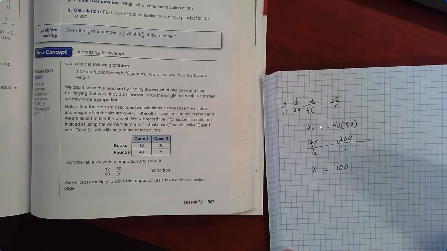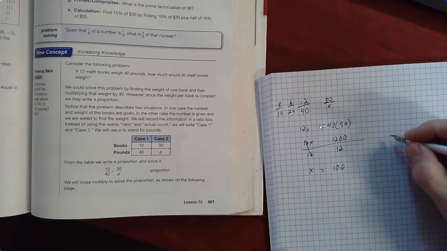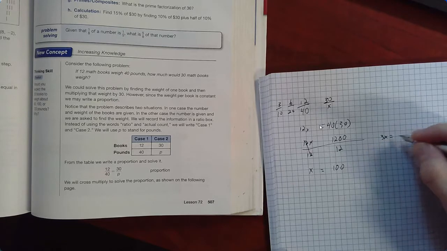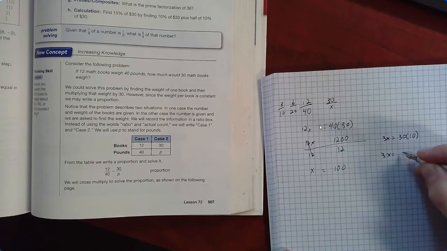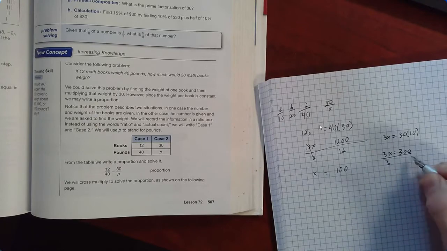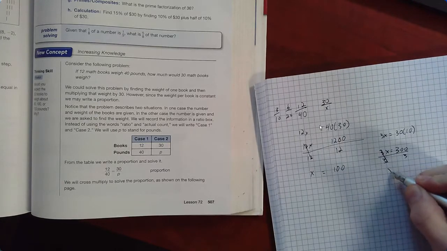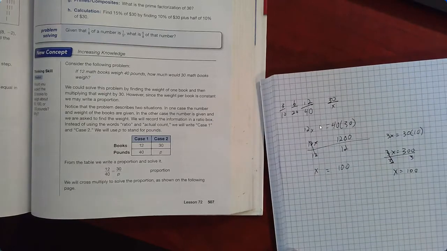However, if it wasn't such a perfect thing, I could also do 3x equals 30 times 10, which gives me 3x equals 300. Divide both sides by 3. That cancels out, giving me x. That turns into 100. Same deal.